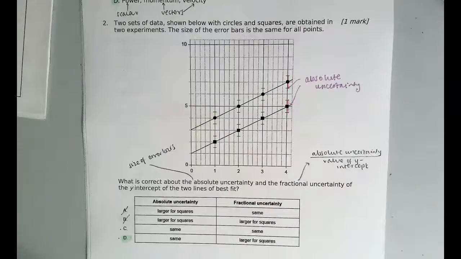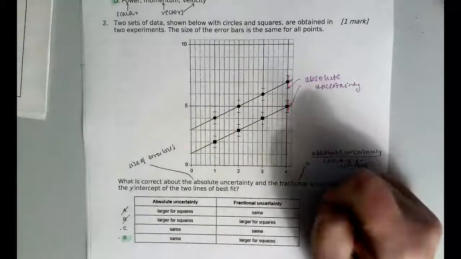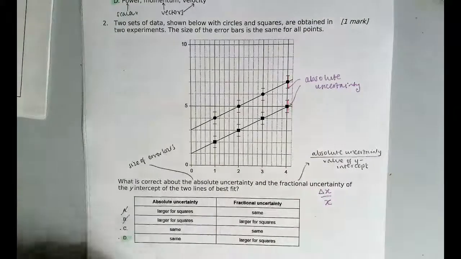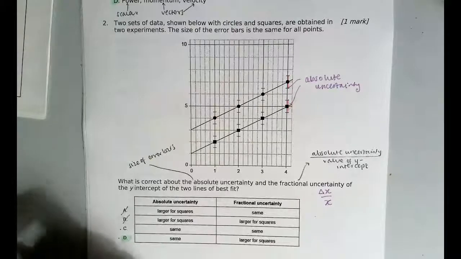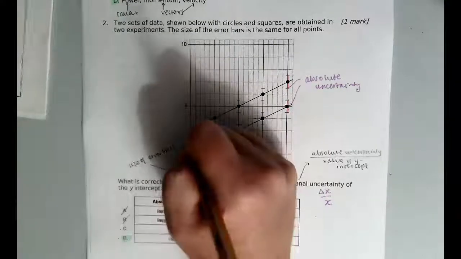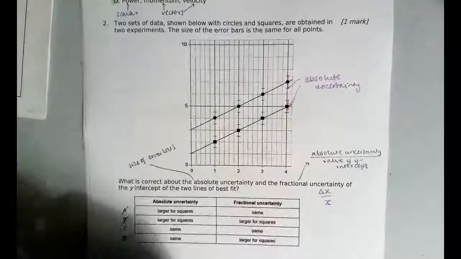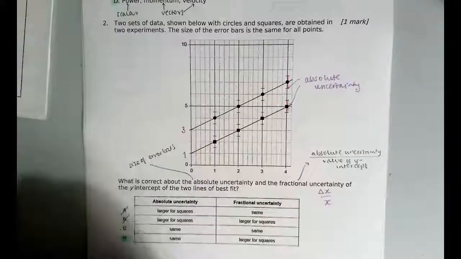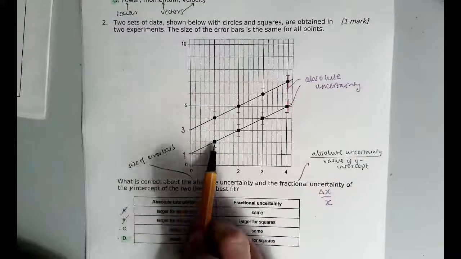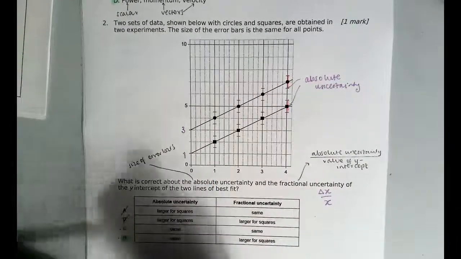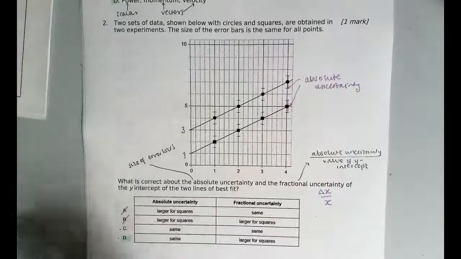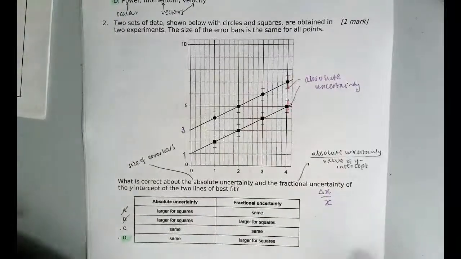Now fractional uncertainty, remember, is delta x over x. So it's the absolute uncertainty in a value divided by the value itself. Let's look here. This y-intercept is 1. This y-intercept is 3. And clearly it's plus or minus a half. We don't even really need to do the maths if we just visualise, but I'll do the maths to help you out a little bit.